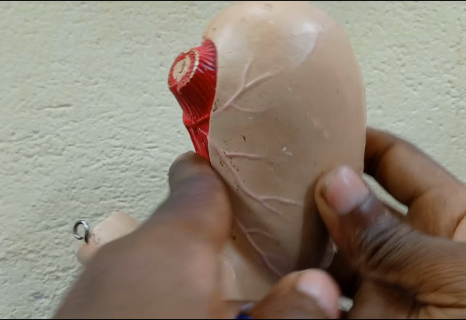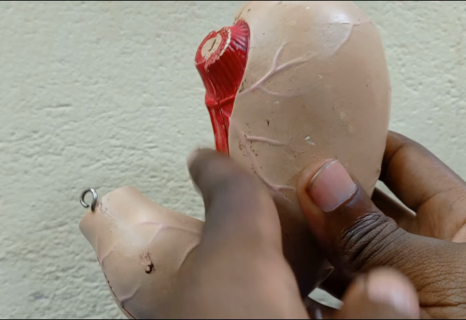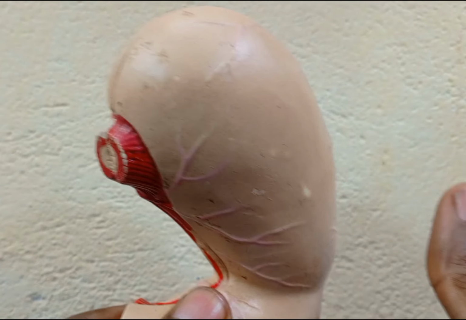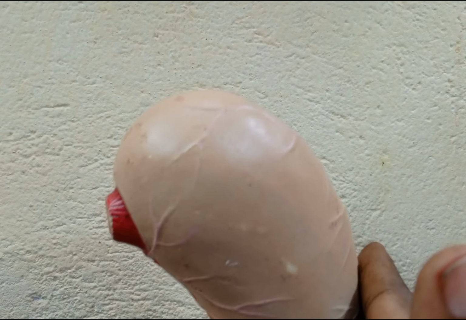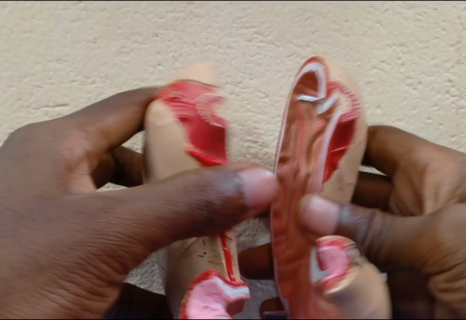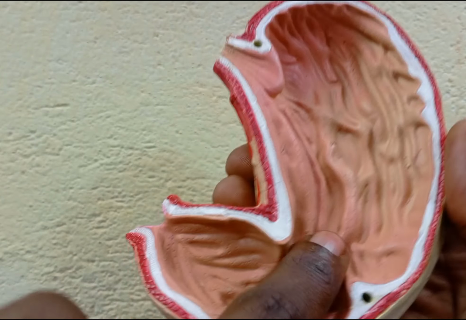And then you have the curvature, which we call the lesser curvature. And then we have also the greater curvature, the whole of this curve here, which we call the greater curvature. When we go inside, we have these folds inside the stomach.